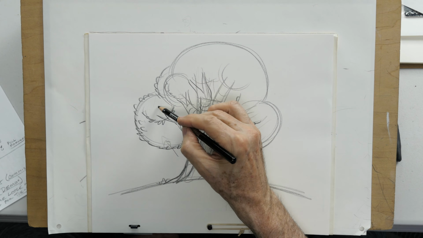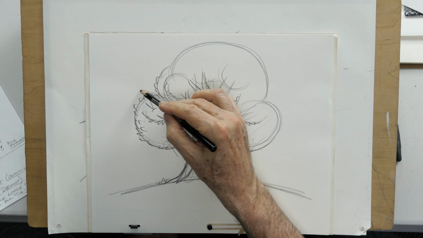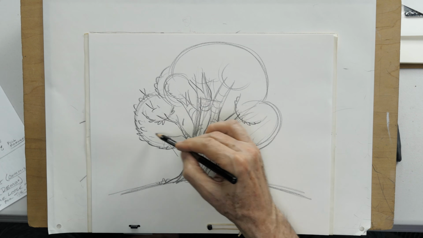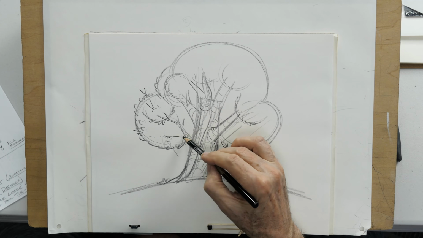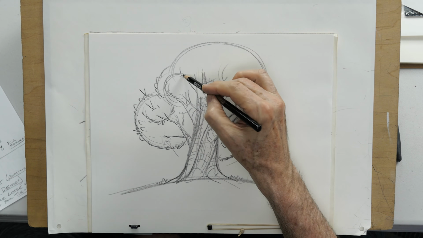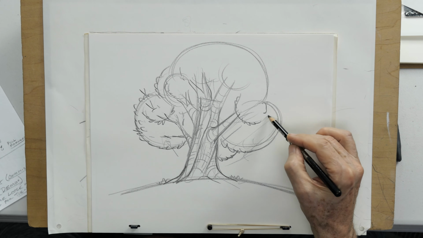And every once in a while, I'd like to re-emerge the branches sticking out somewhere out of the tree, because that's how a tree is. The branches intertwine in and out of these leaf shapes. Get some leaf structure going here.